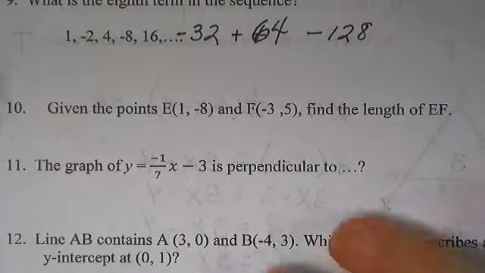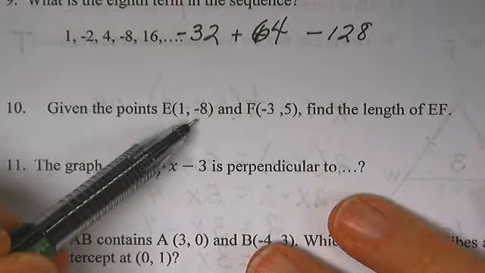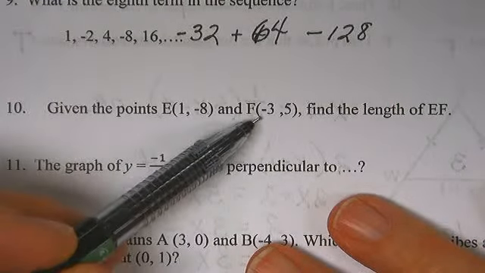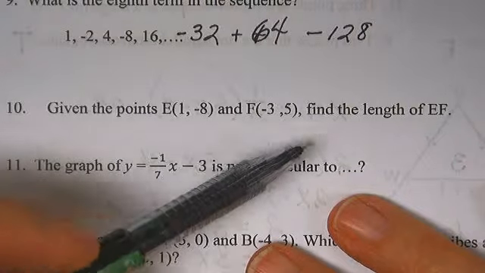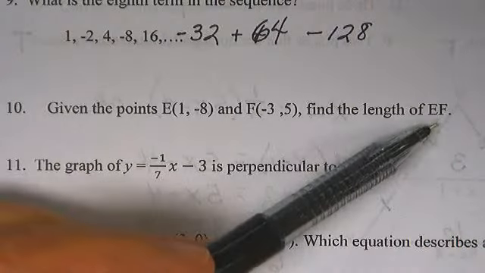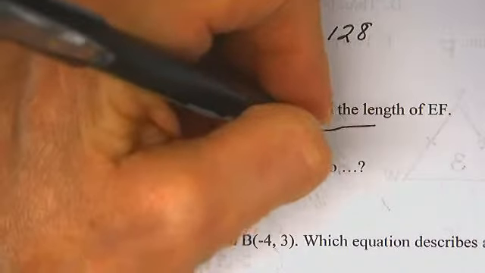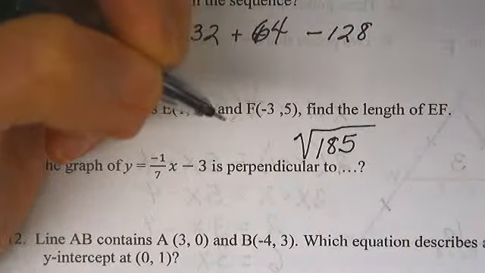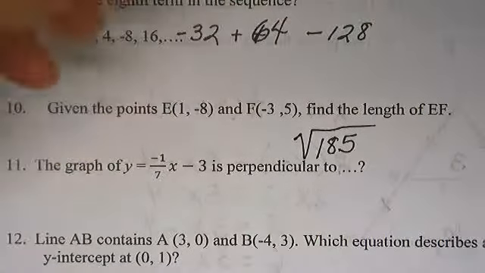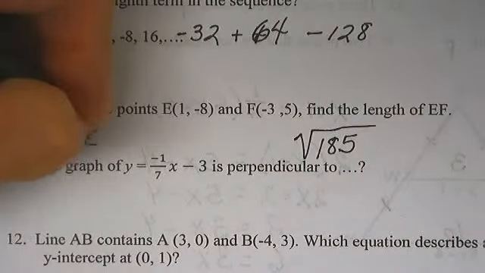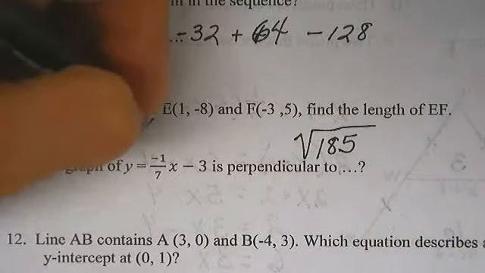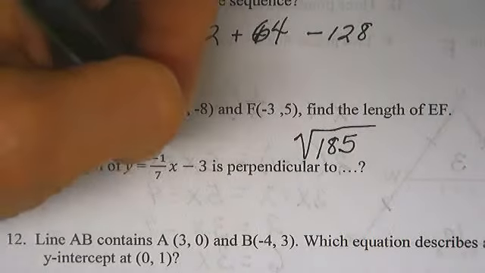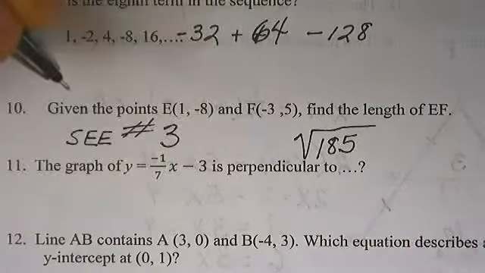Problem 10. Given the points E (1, -8) and F (-3, 5), find the length of EF. The answer I got was the square root of 185. This problem is identical to problem 3 on this review, so if you're having trouble with this, see problem 3.